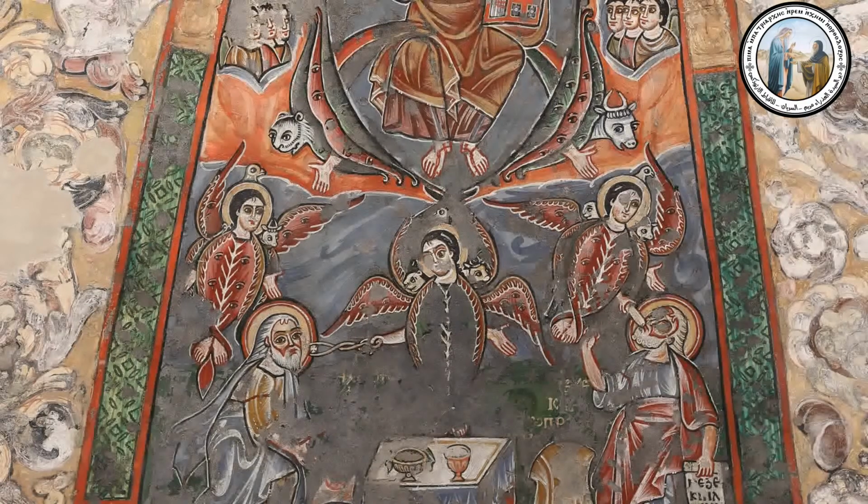They have 4 heads, the largest face is that of a man, and the other 3 smaller faces are of a lion, an eagle, and a bull around the altar. The second cherub holds tongs in his hand, holding a piece of coal in the shape of a cross, with which he touches the lips of the prophet Isaiah.